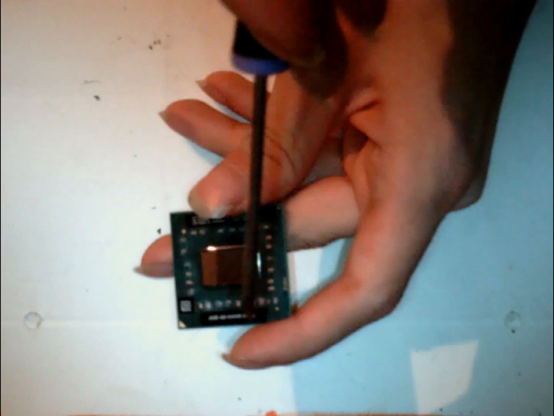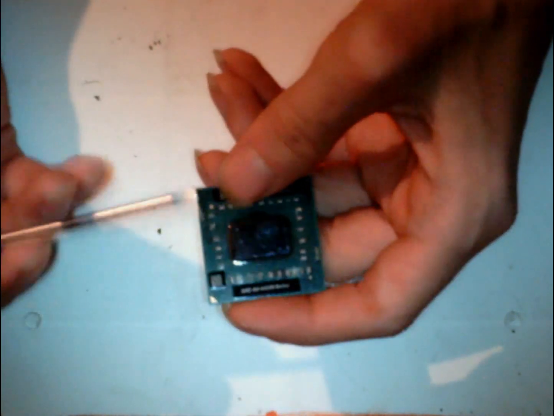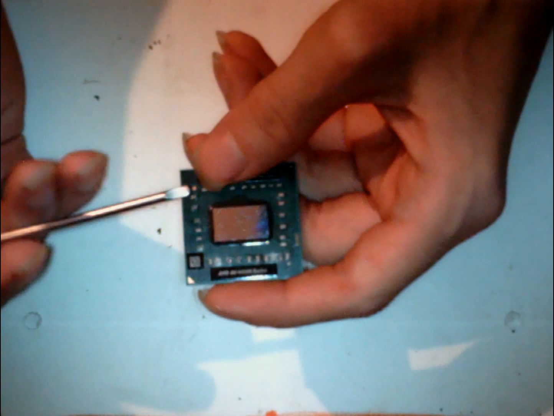This is a processor. It is an AMD A64 4400, and it's dead. I can't use it. I actually had to replace it in a little laptop I use for when I'm on the go and don't want to game.